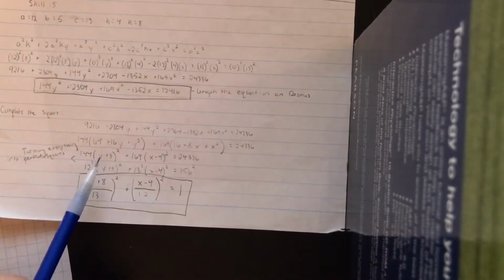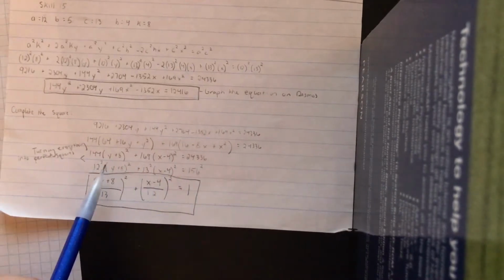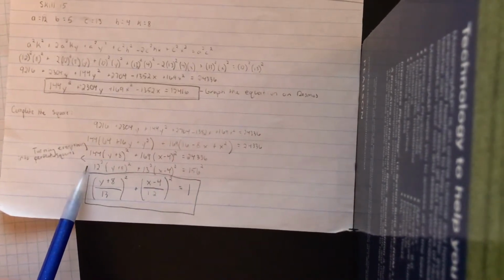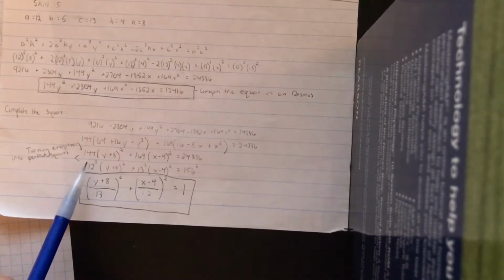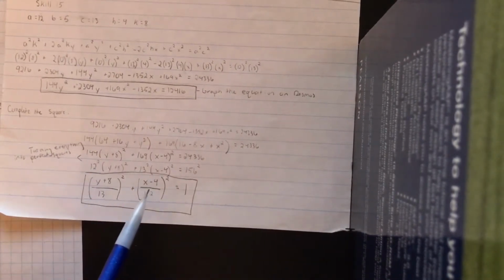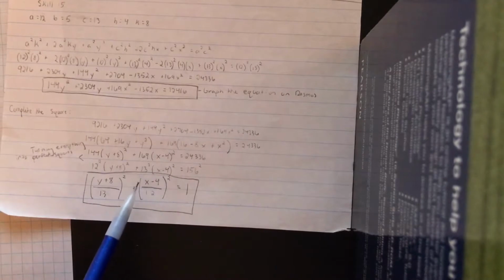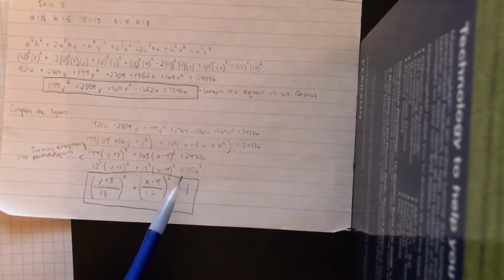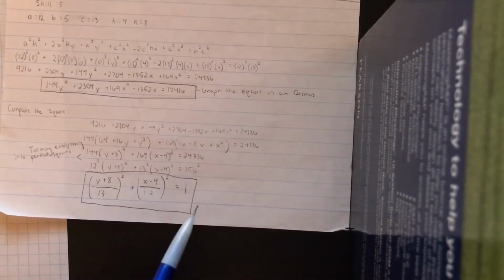And then from there we can simplify these trinomials into their squares. So essentially this 64 plus 16y plus y squared was simplified into y plus 8 squared, and this 16 minus 8x plus x squared was simplified into x minus 4 squared. And then from there, to simplify this even more, we can transform all the components of this equation into their own roots, and so we'll change 144 into 12 squared, and then we'll change 169 into 13 squared, and then we can change 24,336 into 156 squared.